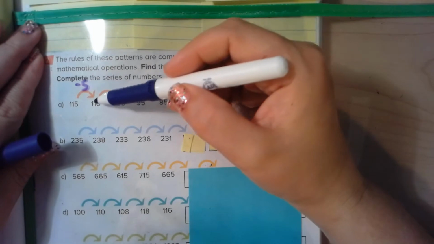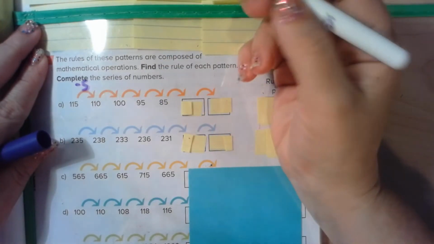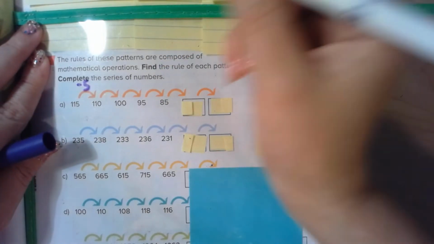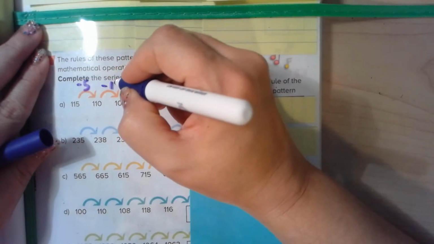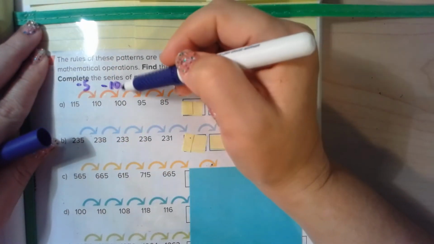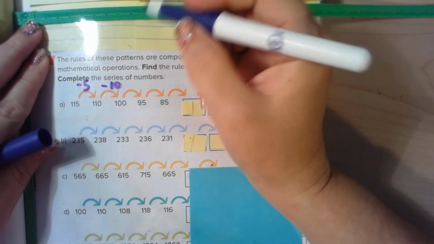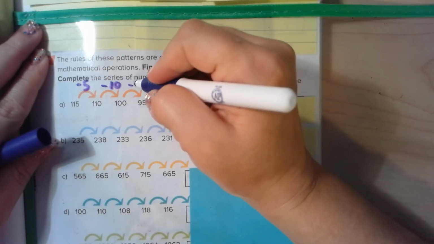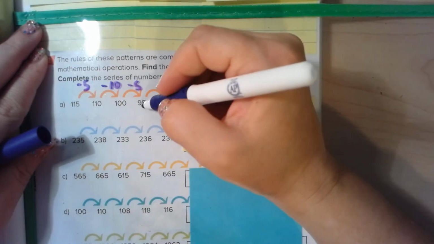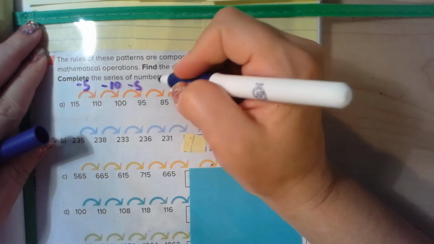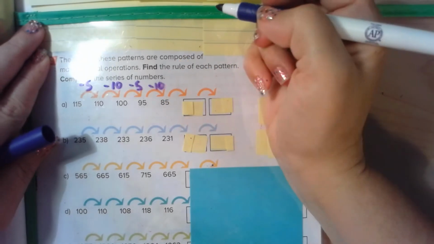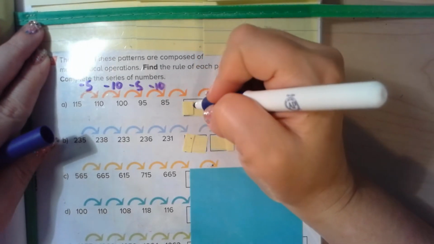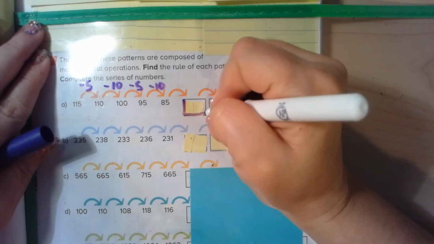Now look, I'm at 110 to 100. What do I need to do? I need to subtract 10. Now I'm going from 100 to 95, subtract 5. From 95 to 85, subtract 10. And from 85, what's our next number going to be?